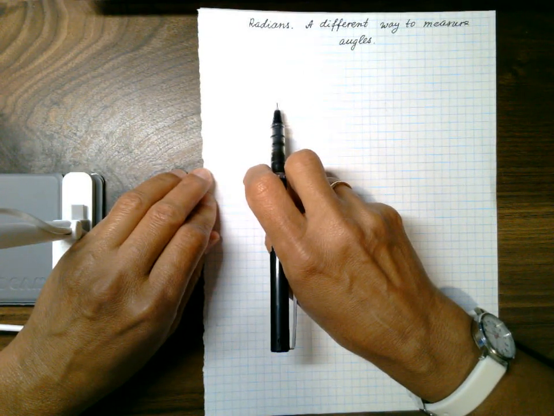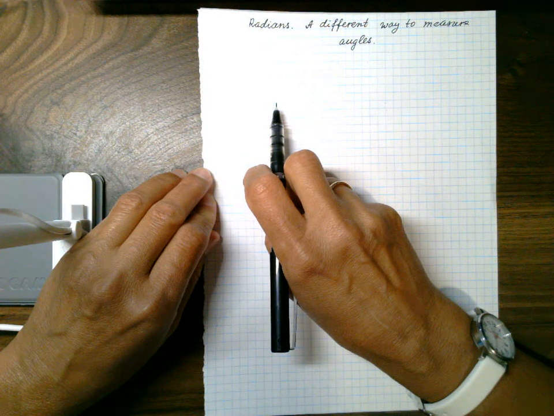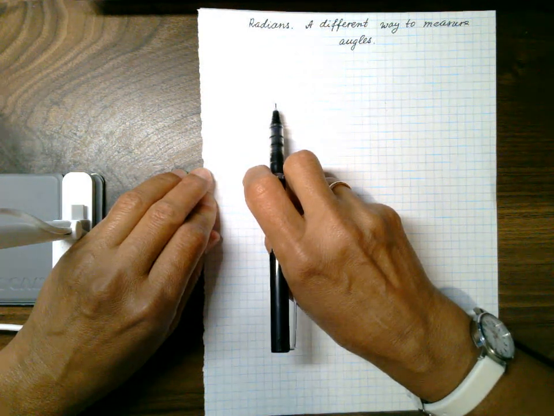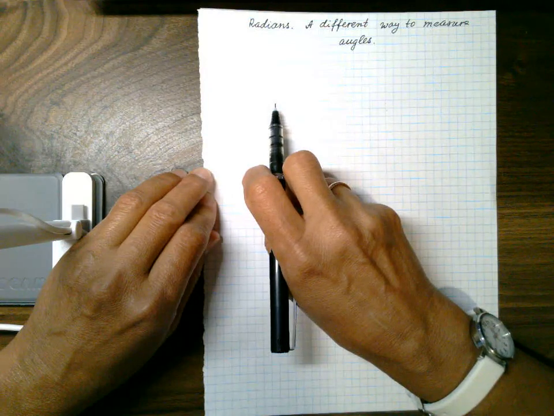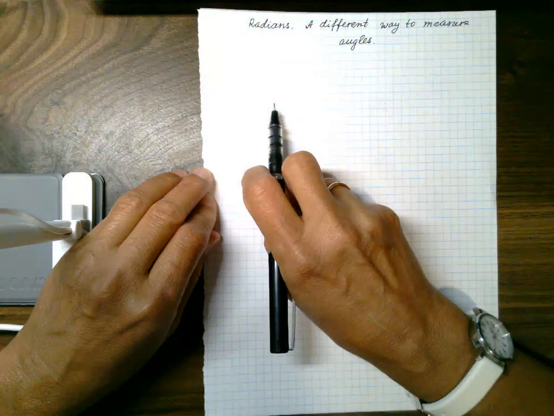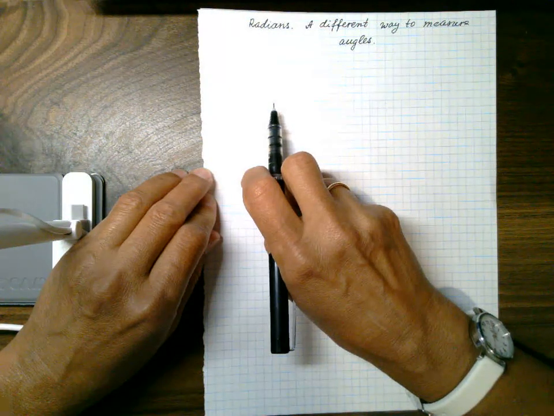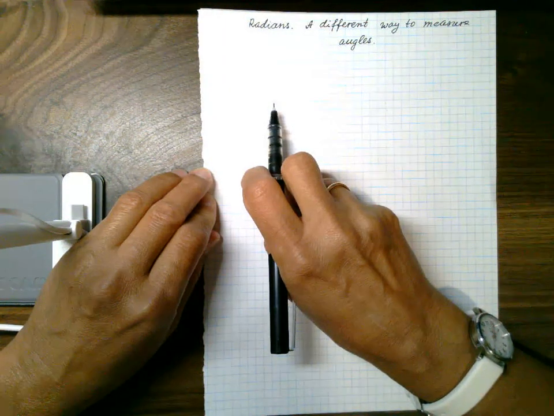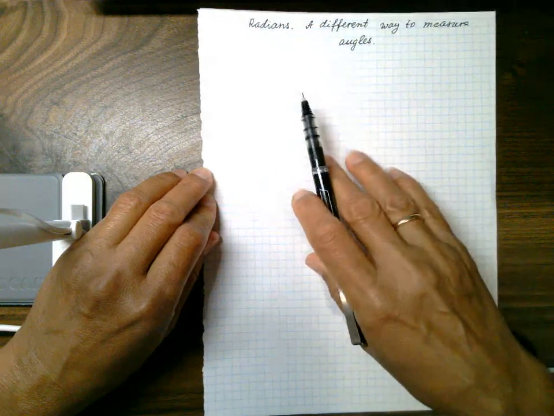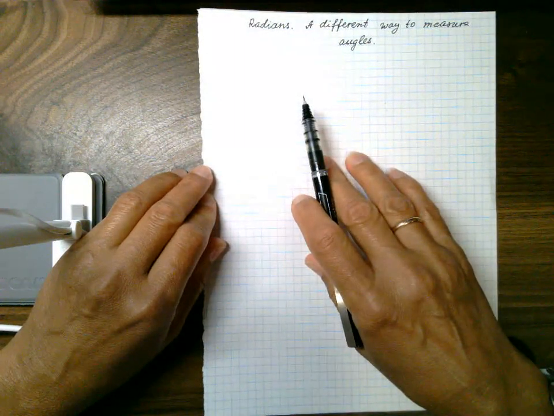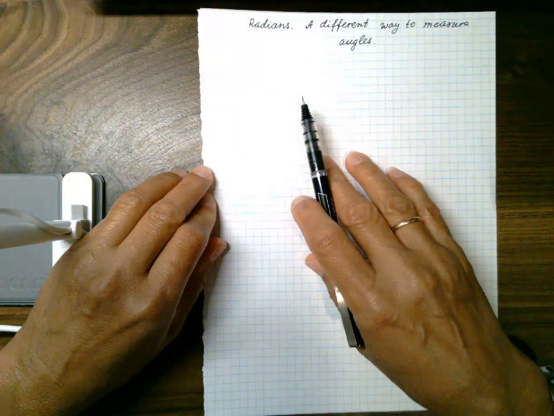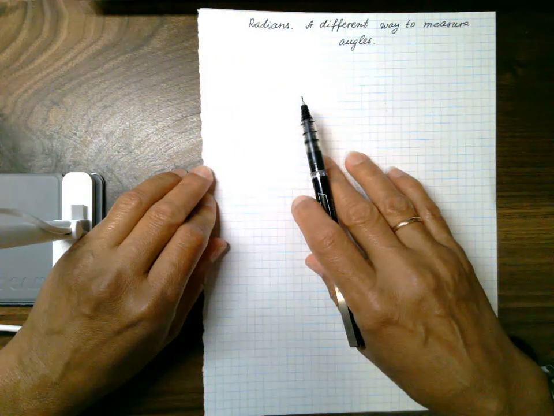Okay, we are going to continue section 1.1. We just did degrees and know how to measure angles in degrees. Also, we learned how to convert from degrees to degrees, minutes, and seconds and back. Now we are going to learn another way to measure angles, which is called radians. Radians is a different way to measure angles. You remember, in degrees, we just take the circle and divide it into 360 equal parts.